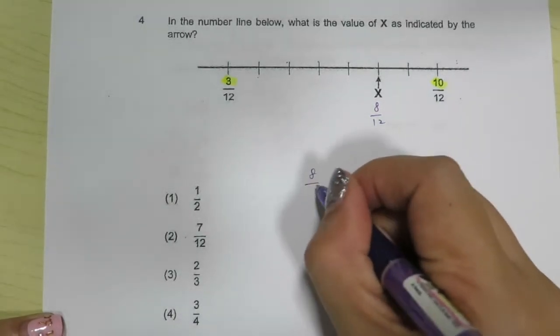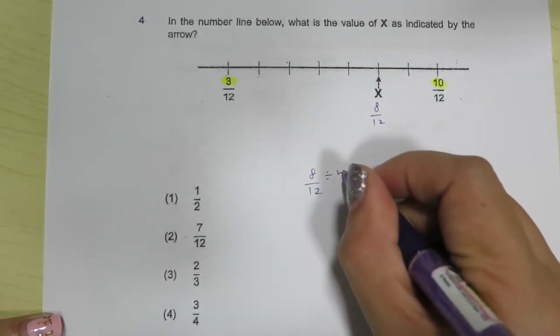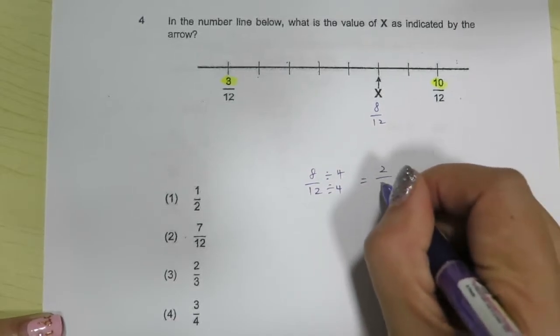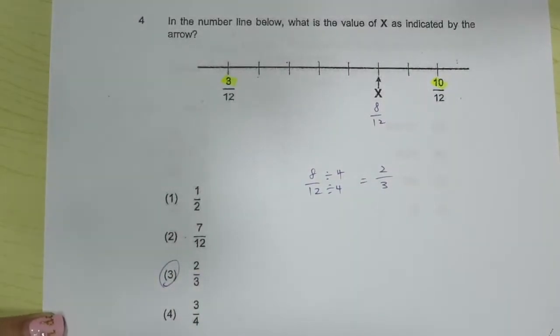8 out of 12, remember to go and simplify. So we can divide by 4. Divide by 4, the answer is 2 out of 3. Option 3.